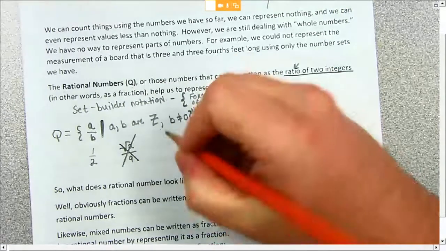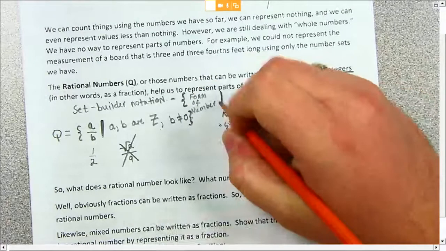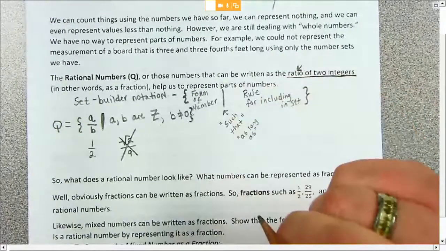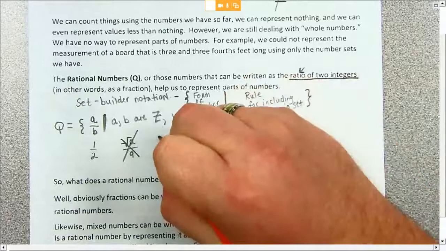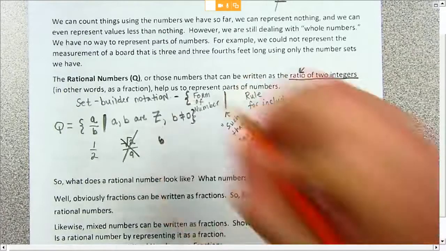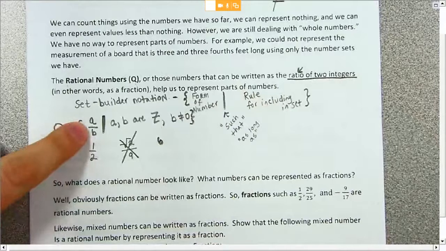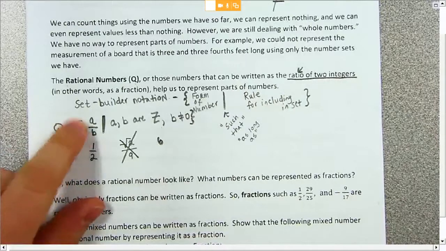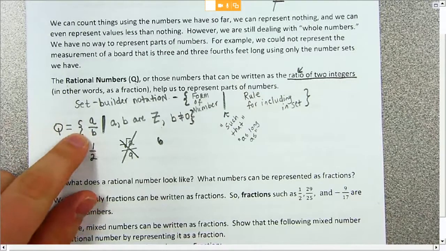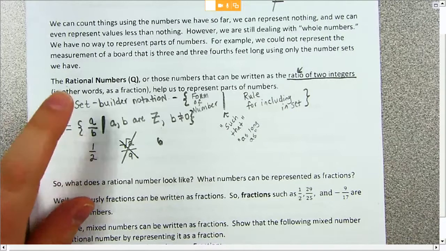Okay, let me ask you this. Got a question? Okay. All right, let me ask you this. What about 6? Does 6 have this form, one number over another one? No, it doesn't, but can we make it look like that? What can we do to 6 to make it look like one number over another one?